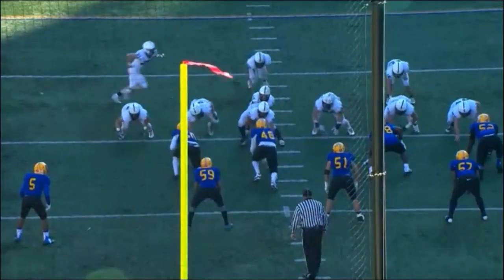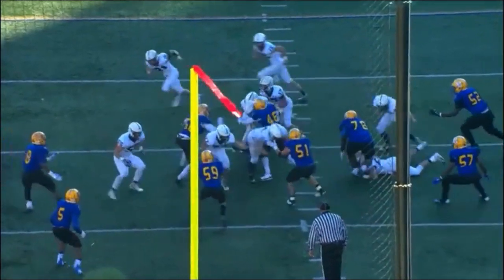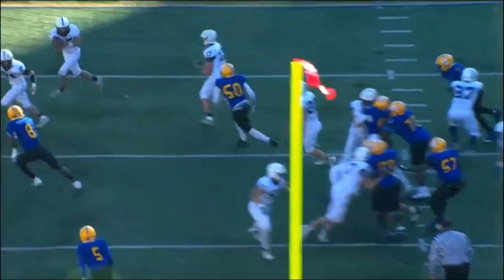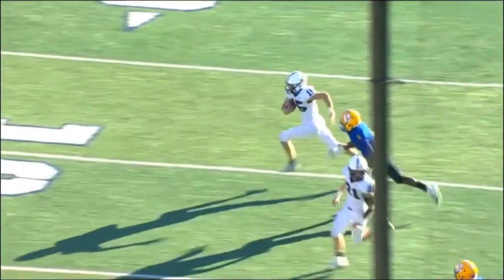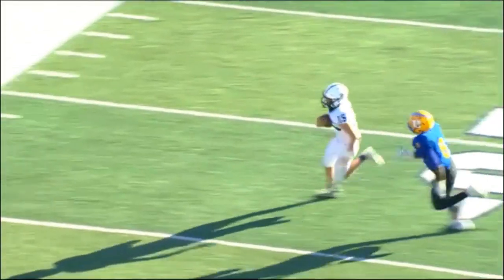A slow motion view from the end zone gives us a different look. Remember that the rule says the dead ball spot is the spot under the foremost point of the ball when it becomes dead. In this play, the ball became dead when number 15 stepped out of bounds at the 2-yard line.